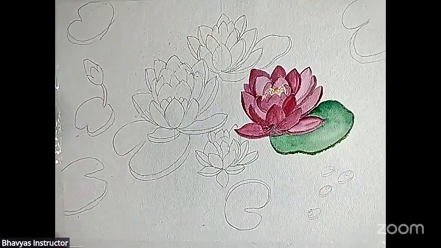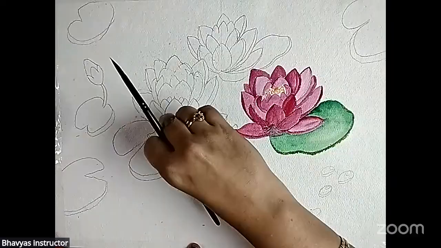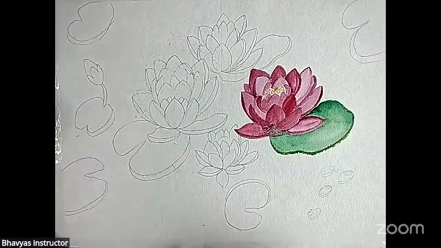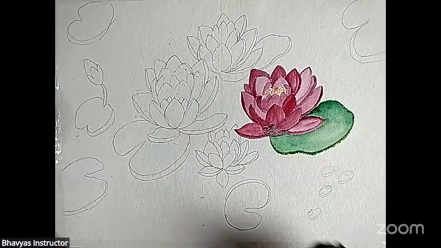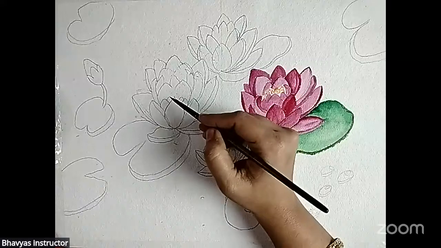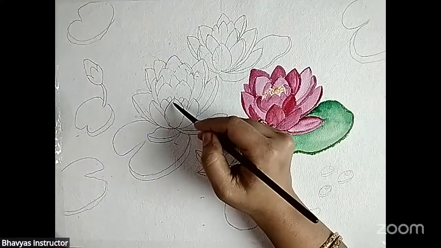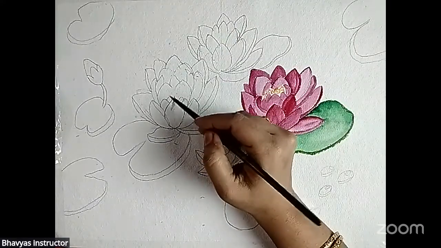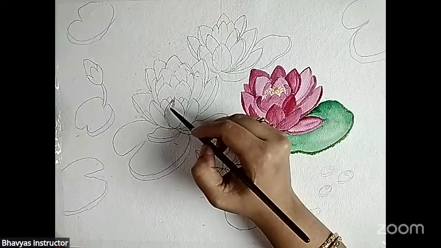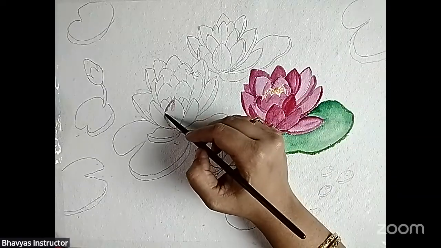And here I have left a vertical line. I am just erasing that line. Just add white and pink here like this.